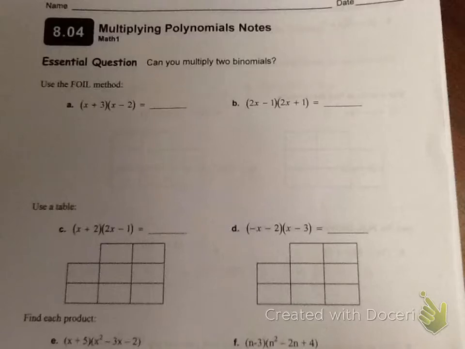Alright, 8th graders, today we're talking about multiplying polynomials. So your essential question is, can you multiply two binomials? We're only going to talk about binomials, which means there are two terms. So x plus 3, there are two pieces, and x minus 2, two pieces. So it's a binomial times a binomial.